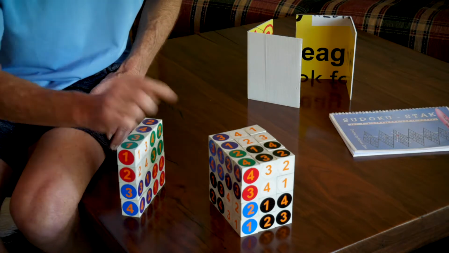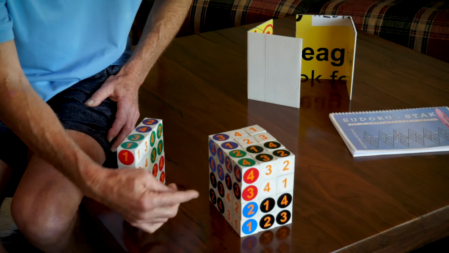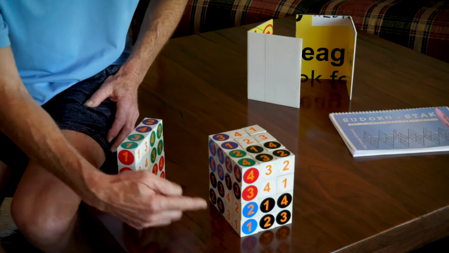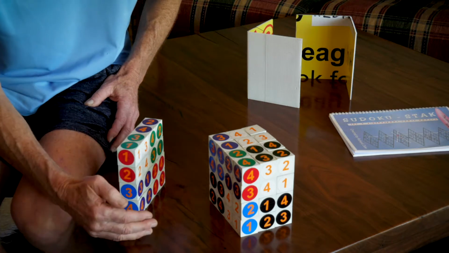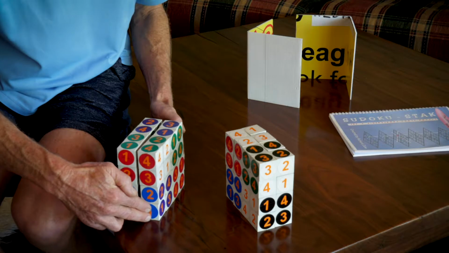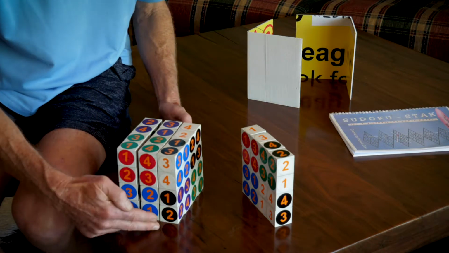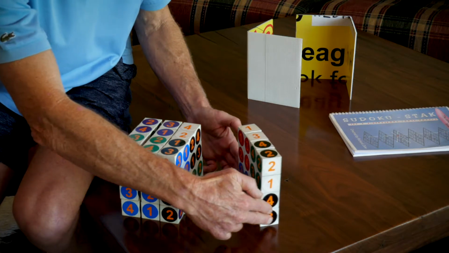You'll see that we still have blocks of 2x2 with 1 to 4 in that block, and the vertical lines in both directions with 1 to 4. So running throughout the block, we have that same standard Sudoku grid in a vertical direction.